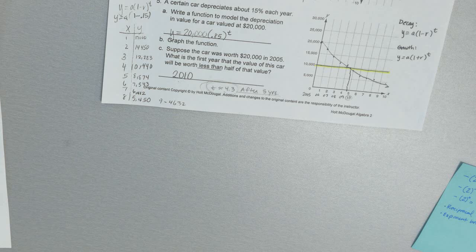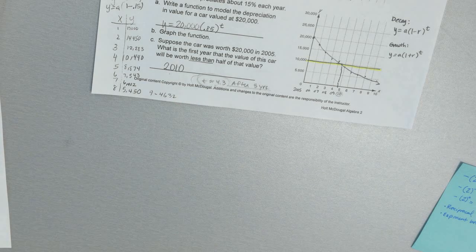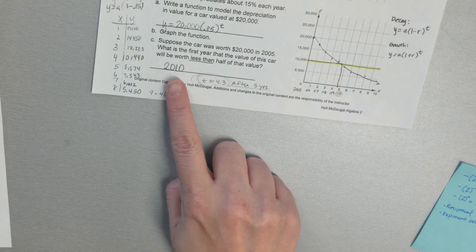If you used the intersect feature on your graphing calculator, you got 4.3. That's when it is worth 10,000, and we wouldn't say 2009.3 years, so we round up to 2010. What's the first year the car would be worth less than half? It would be 2010.